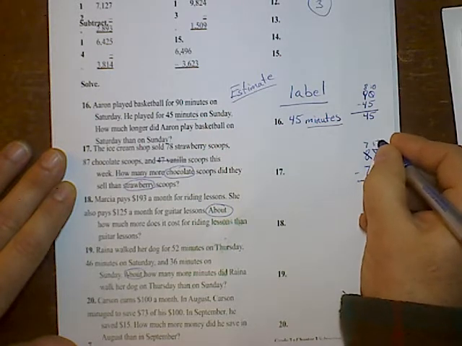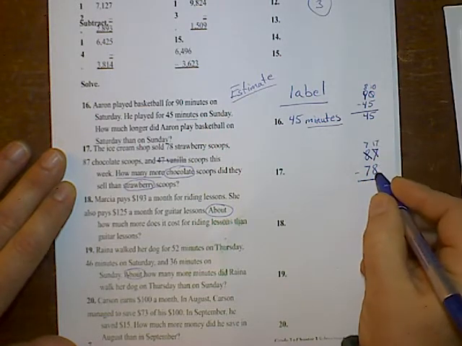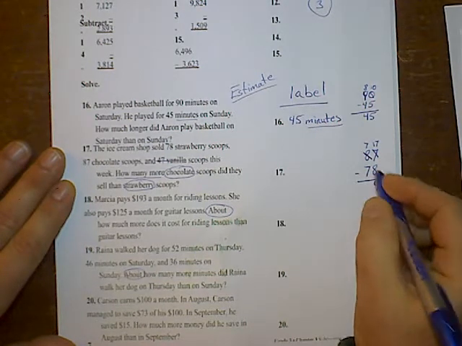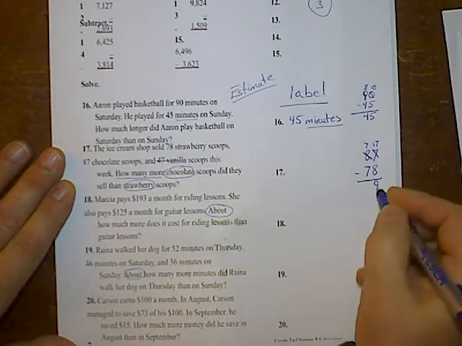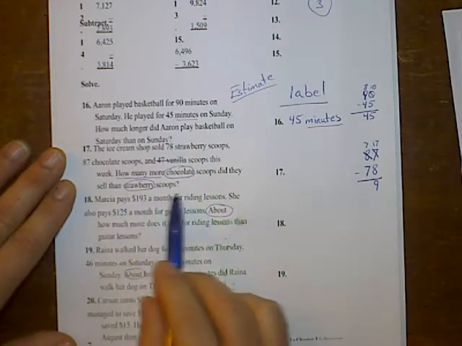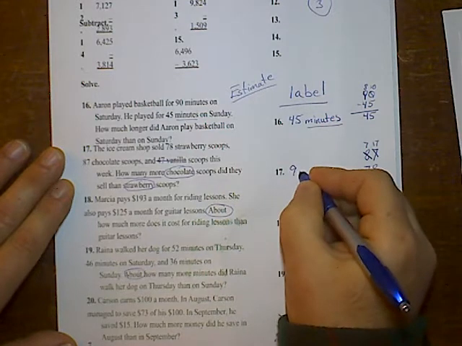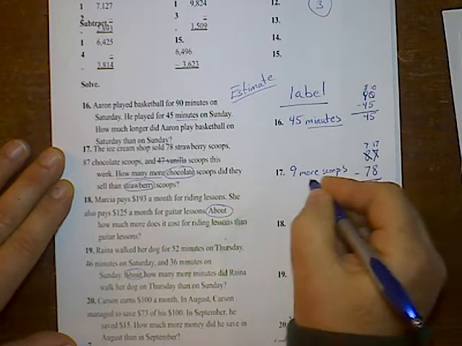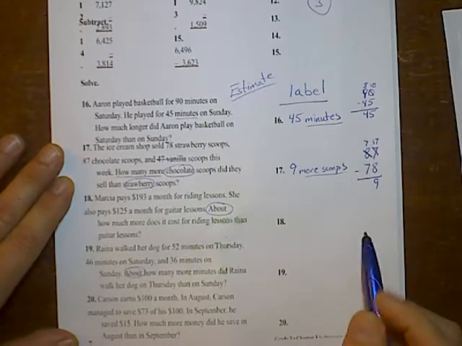Give the 1 over here. 17 minus 8 is going to leave me with 9. And then 7 minus 7 is nothing, so it's 9. How many more chocolate scoops did they sell than strawberry scoops? 9 more scoops would be a good way to label that.